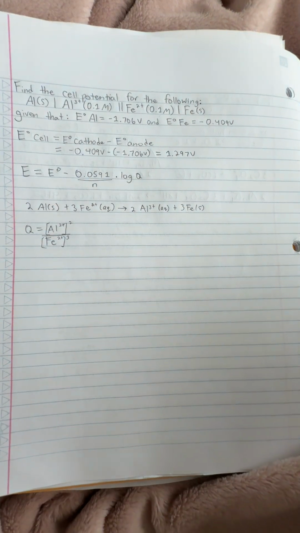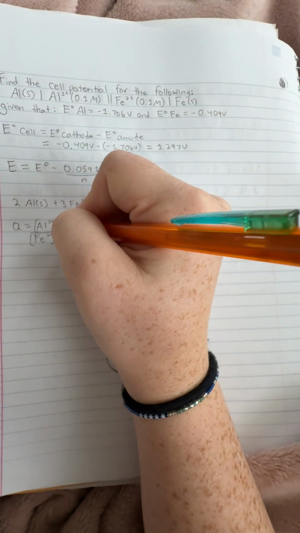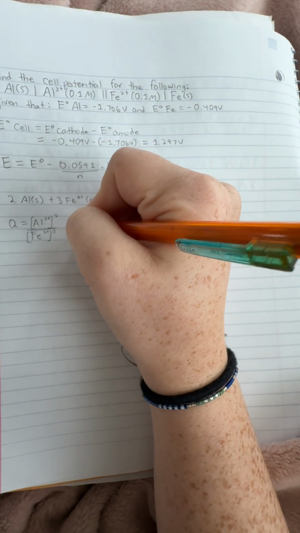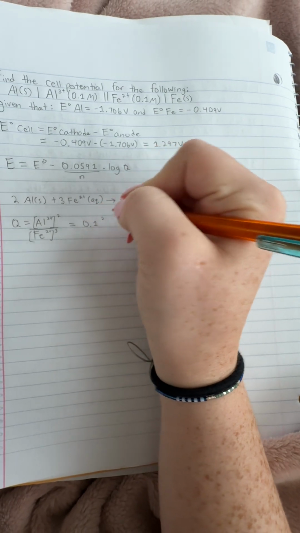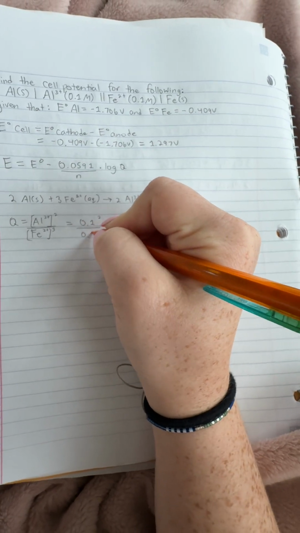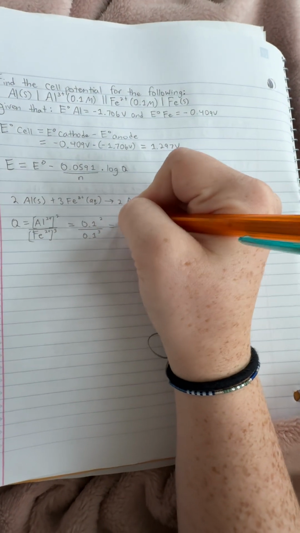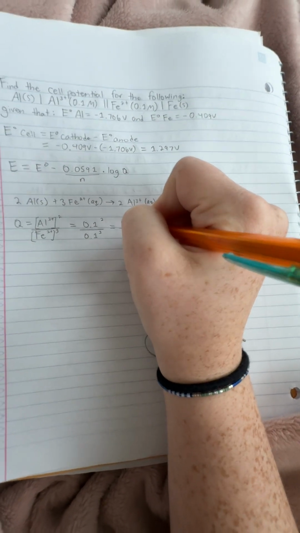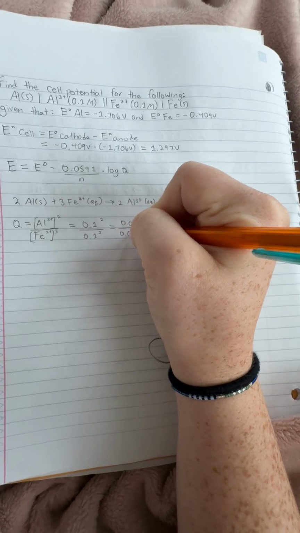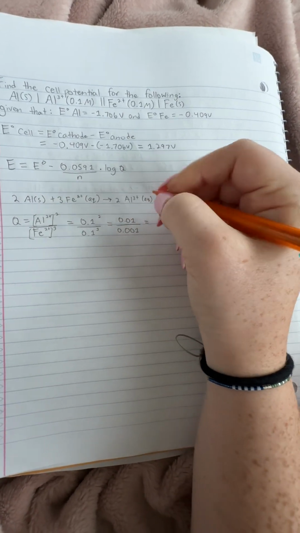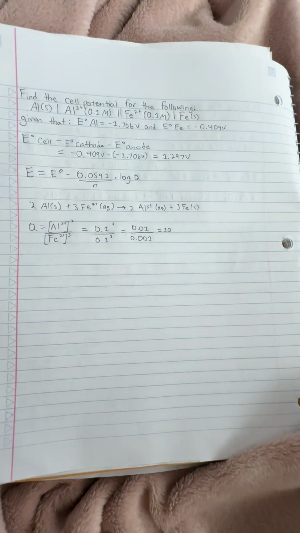So this can be 3. So that's our quotient is then going to equal 0.1 to the power of 2 over 0.1 to the power of 3. And that pretty much is just 0.01 divided by 0.001, which we'll see equals 10.